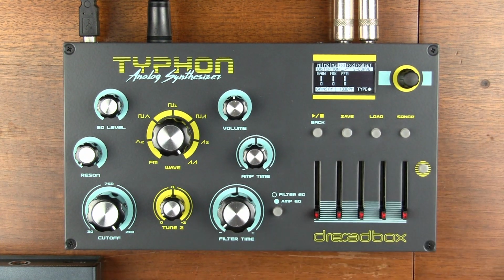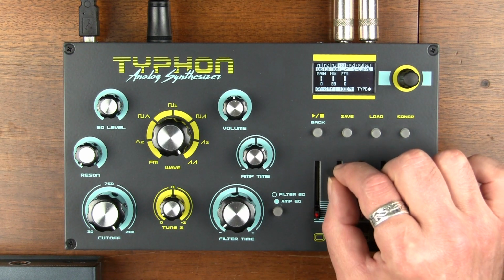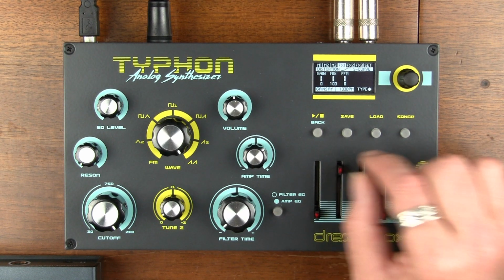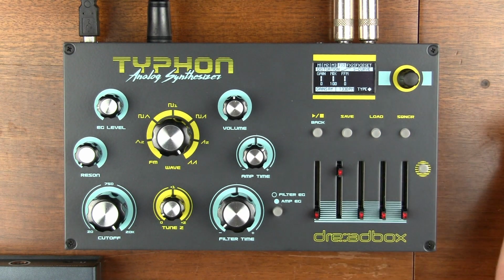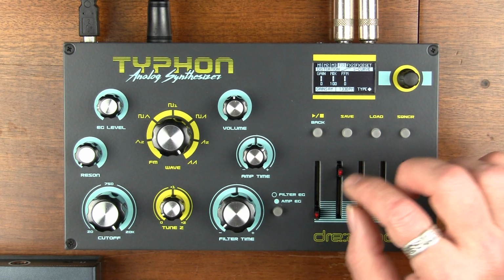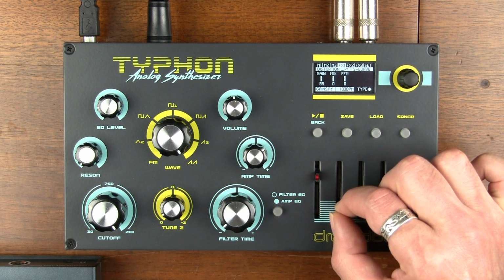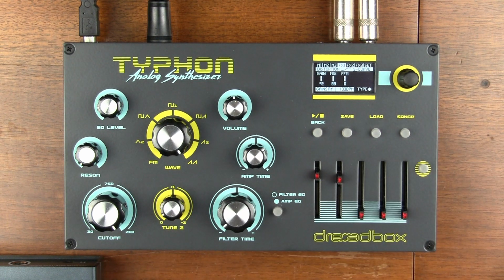I'm going to turn these down because they get a little loud, especially in the distortion section. Okay, here's our Sawtooth. So here we go. Without any gain, there are some changes you can hear there, but it's very subtle. So it sounds like a kind of overdriving that's happening.